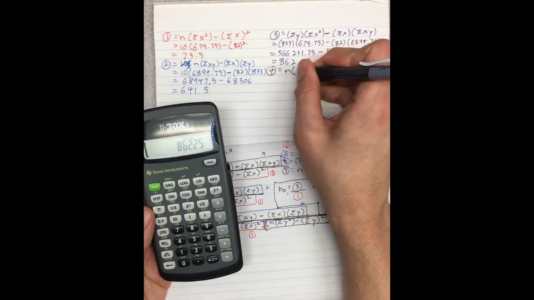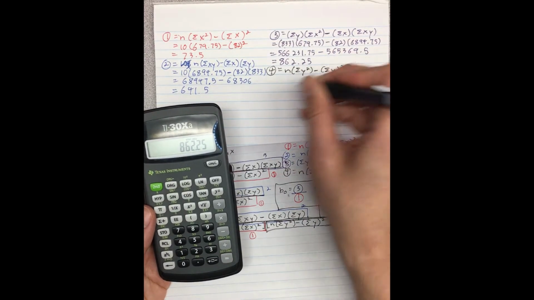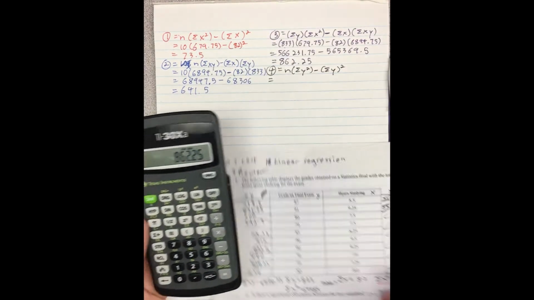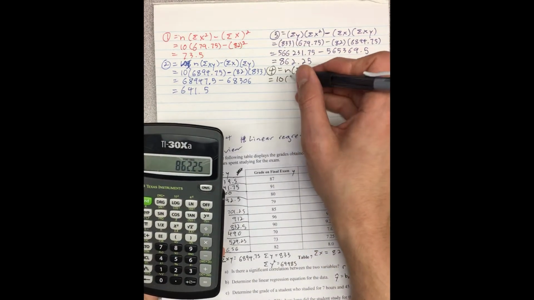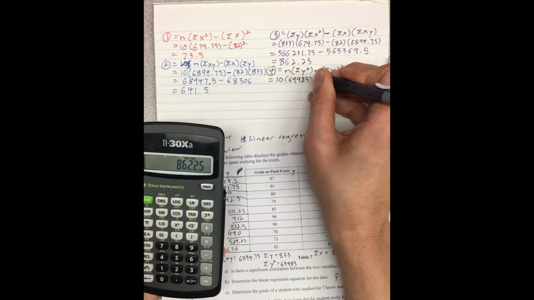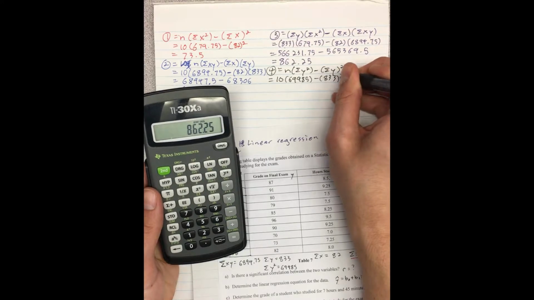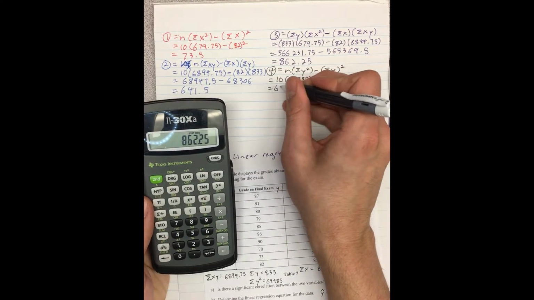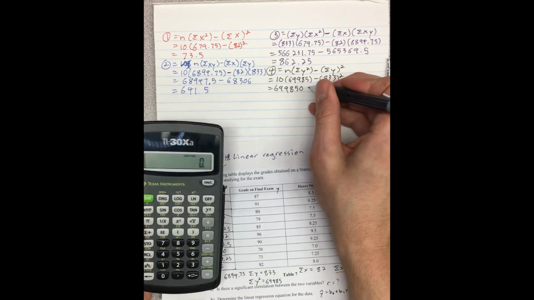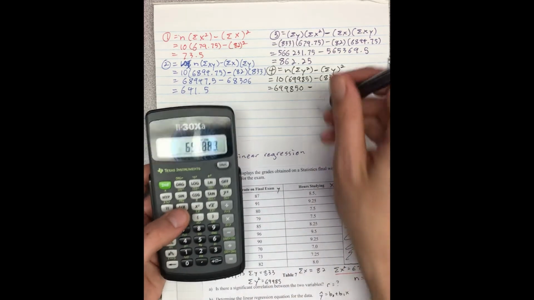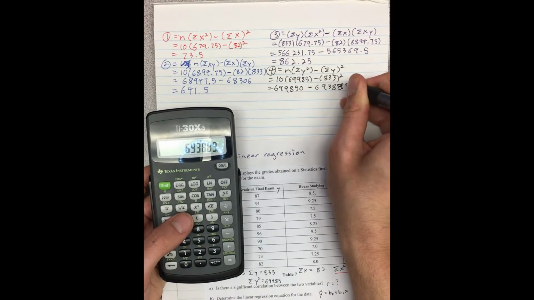Four is equal to n times the sum of y squared minus the sum of y all squared. Okay, plug the numbers in. N is 10. We have the sum of y squared, which is 699,850, minus the sum of y, which is 833, all squared. 833 squared is 693,889.